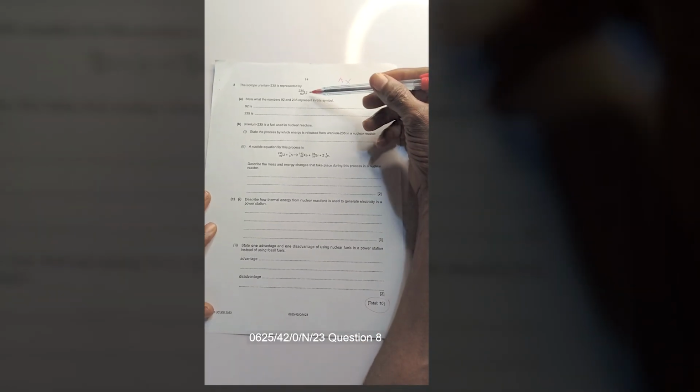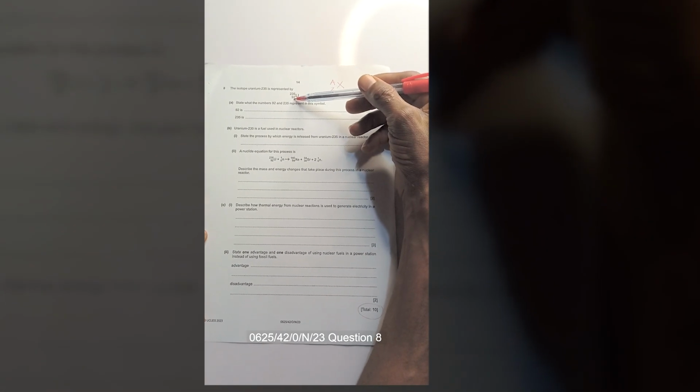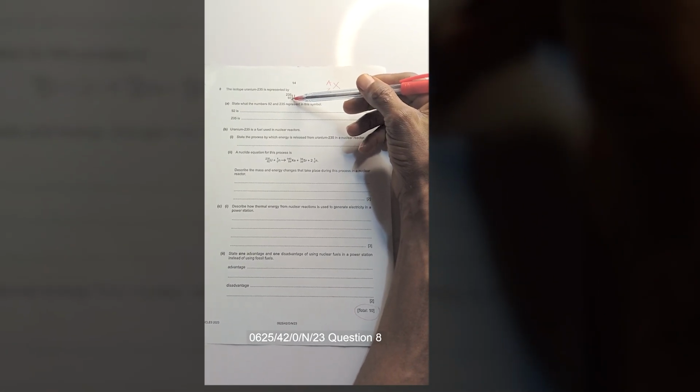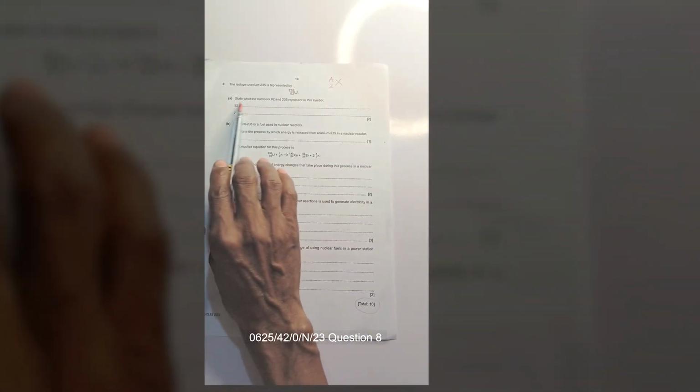In this case, the element is uranium. 92 stands for the atomic number or number of protons, while the upper number stands for the mass number or the nucleon number. So let's answer the question.